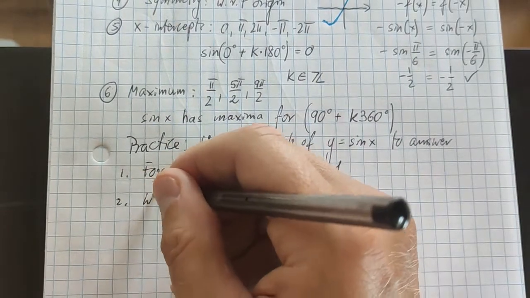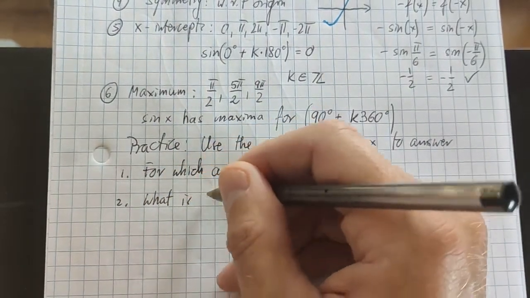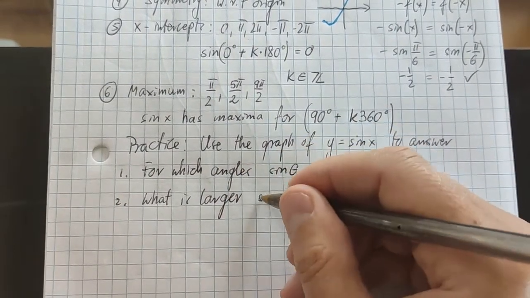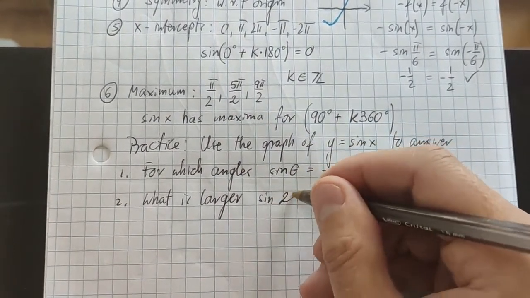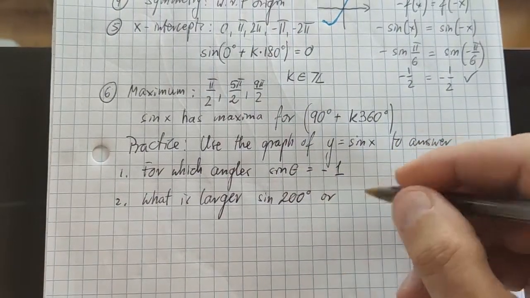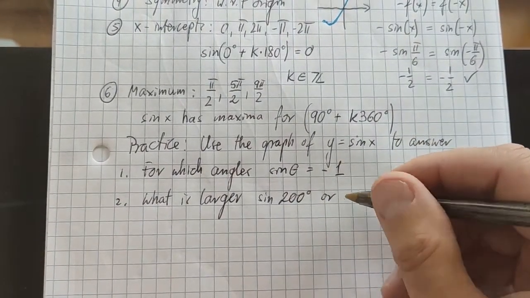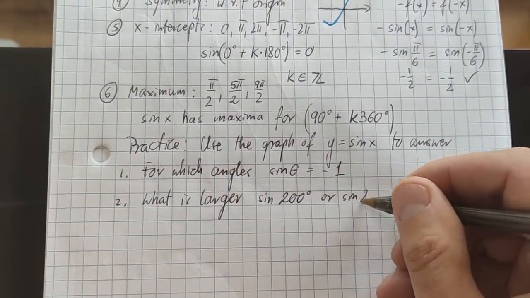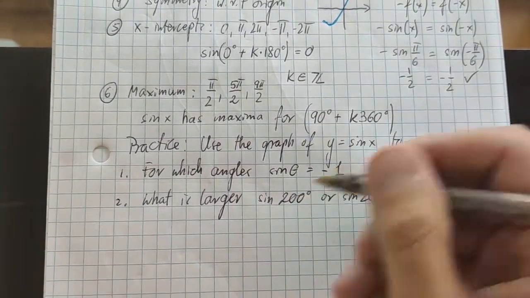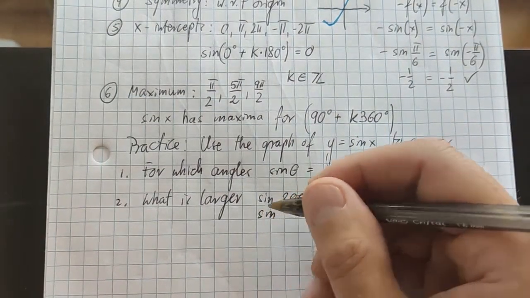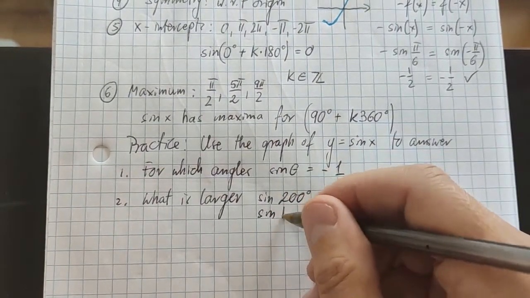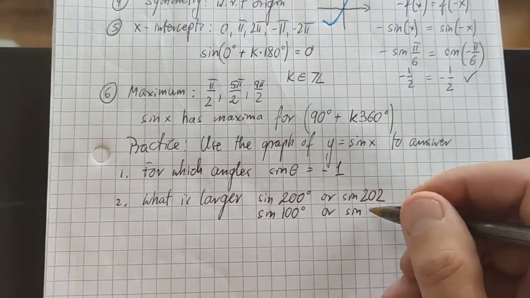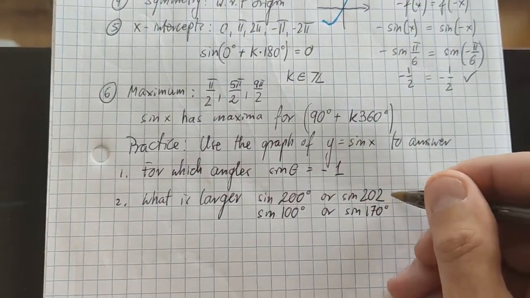Let's do which is greater: sine of 200 or sine of 202. And a similar problem: sine of 100 or sine of 170. They're all degrees.